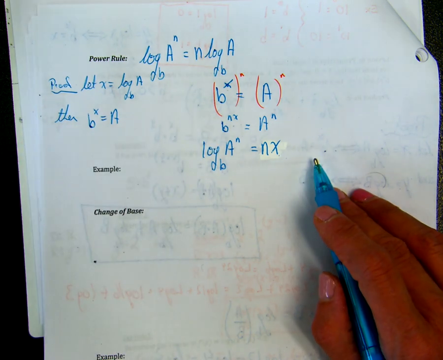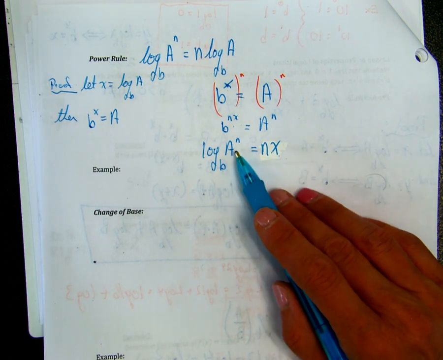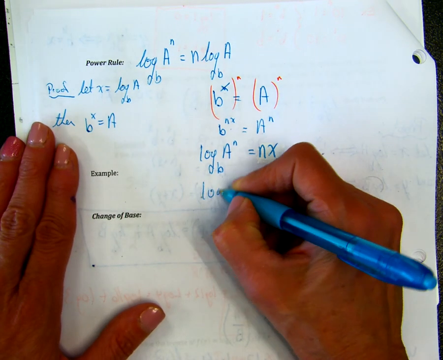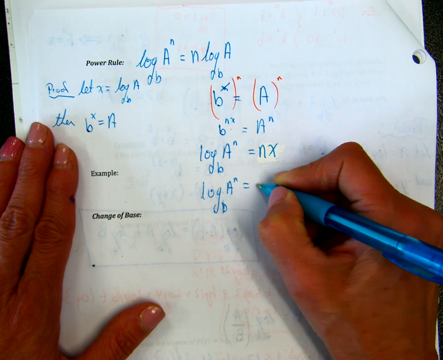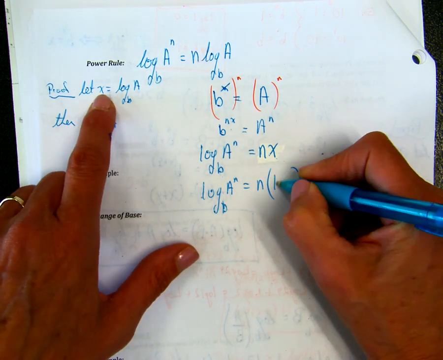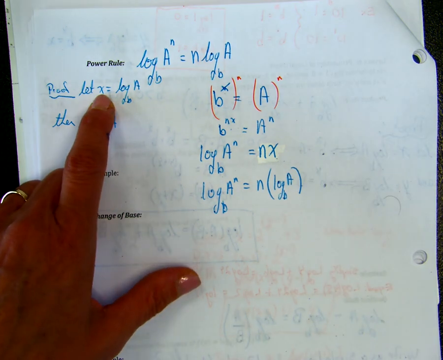And then we're going to substitute. Log to the base b of a to the n equals n times x. Well, log to the base b of a to the power of n is equal to n times, what's x? It's log to the base b of a. And there's our proof.